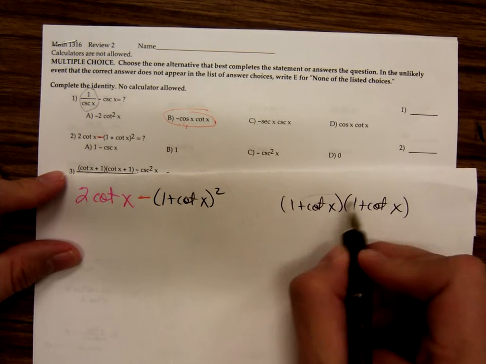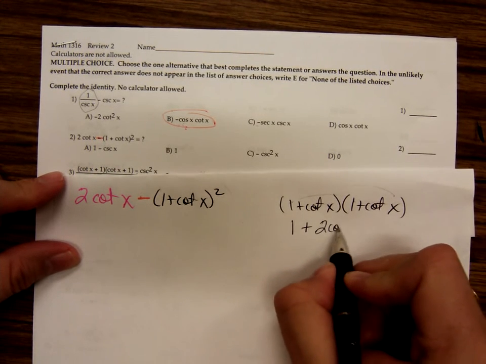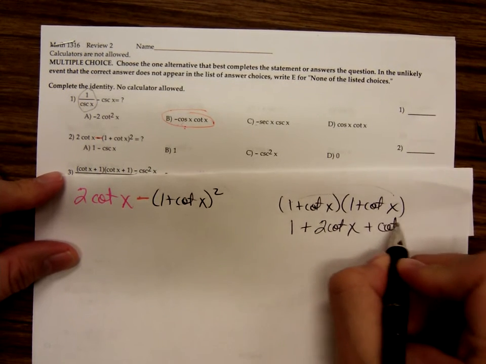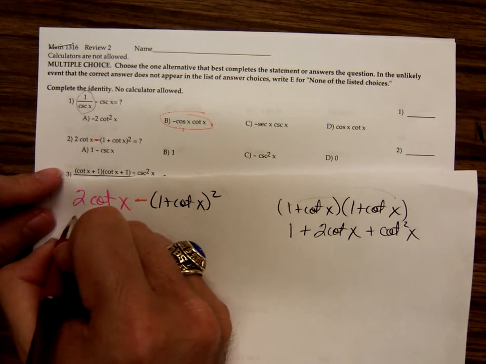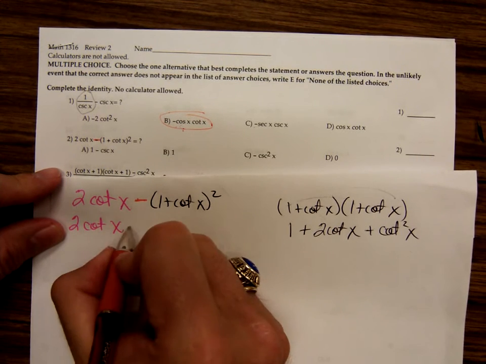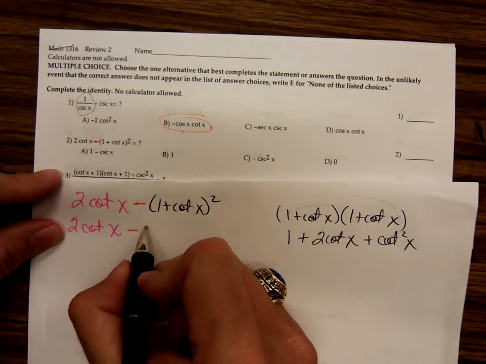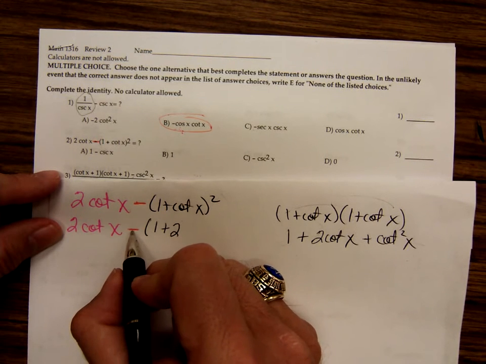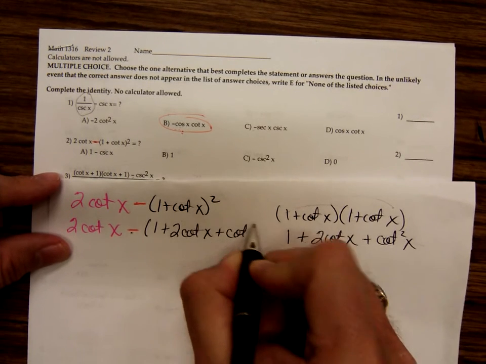We have a 1 plus 1 cotangent x plus 1 cotangent x. That's going to be a 2 cotangent x plus cotangent x times cotangent x, cotangent squared x. So we have 2 cotangent x minus all of this. Now we're going to need to distribute that orange minus sign, but alarm bells are going off in my head.